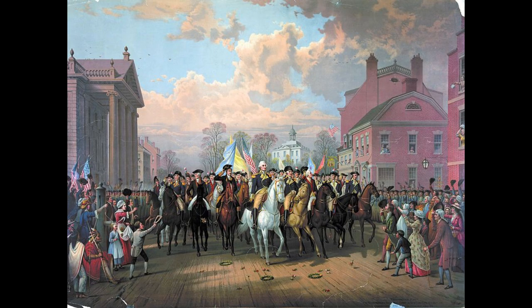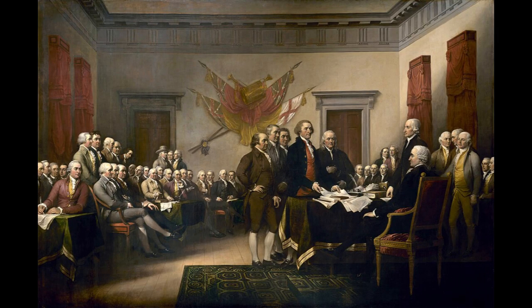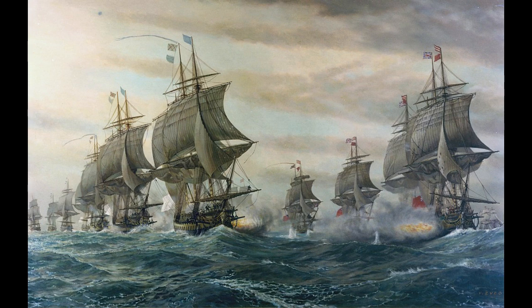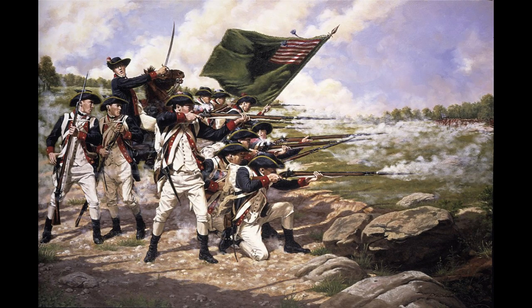6. The formation of the Continental Congress. In response to British policies, the First Continental Congress was convened in 1774 to coordinate colonial resistance. This marked the beginning of a unified colonial opposition to British rule, laying the foundation for the eventual push for independence.